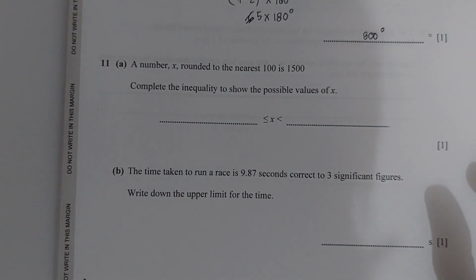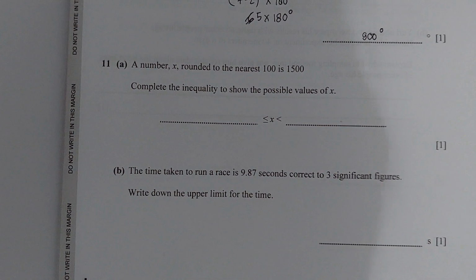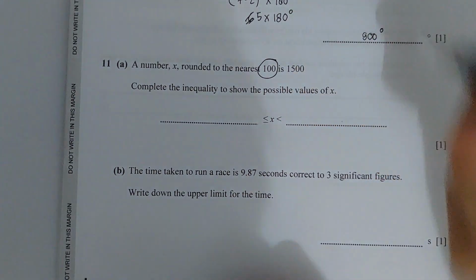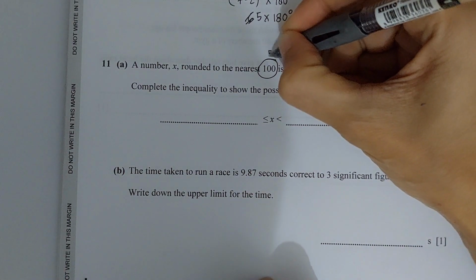A number x rounded to the nearest 100 is 1500. Complete the inequality to show the possible values of x. This one will be the lower limit, this one the upper limit. How to find that? Just look at how the number is being rounded. To the nearest 100, you divide that by 2, which becomes 50.